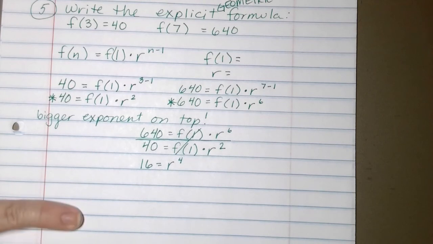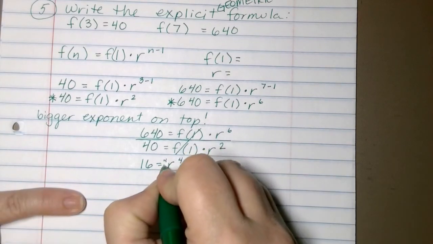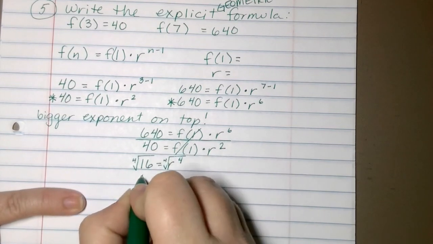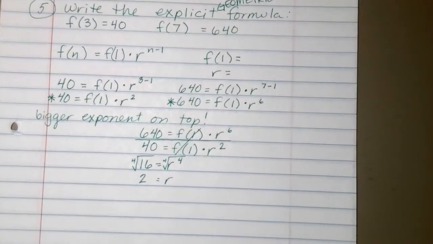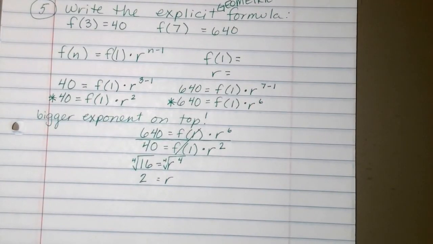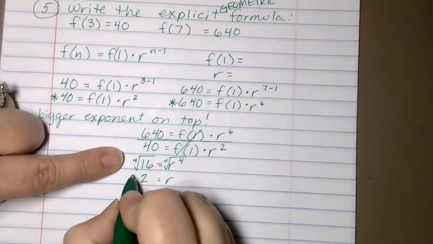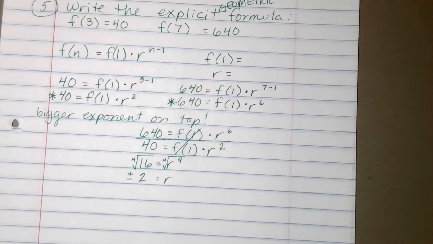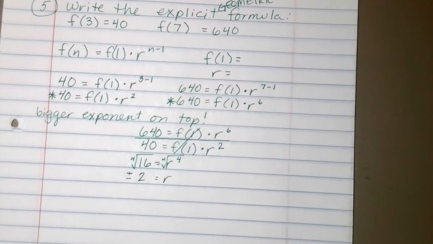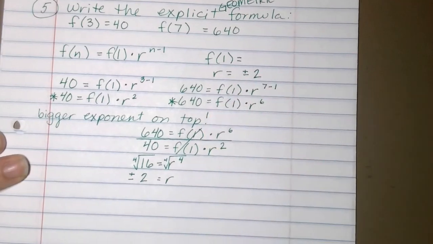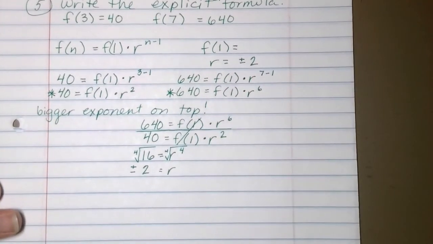How do I get r by itself now? Take the 4th root. What's the 4th root of 16? 2. Now technically there's actually two answers there. Positive or negative, because remember when you're taking that even index, you actually have two r values. I'll show you how to deal with that in a minute. So my r is plus or minus 2.